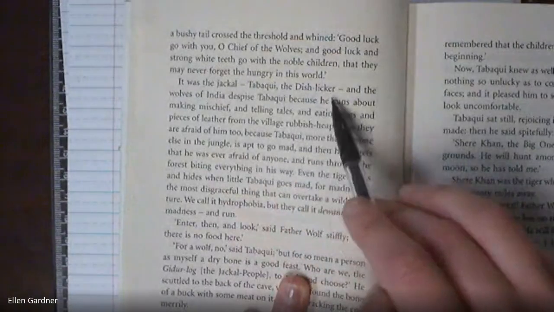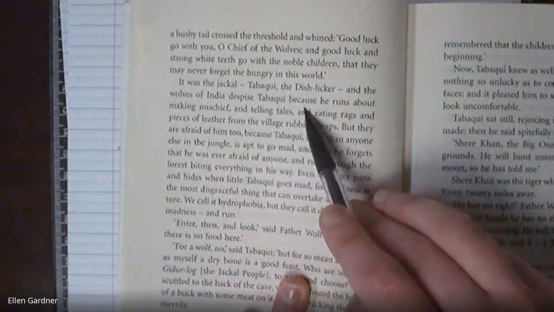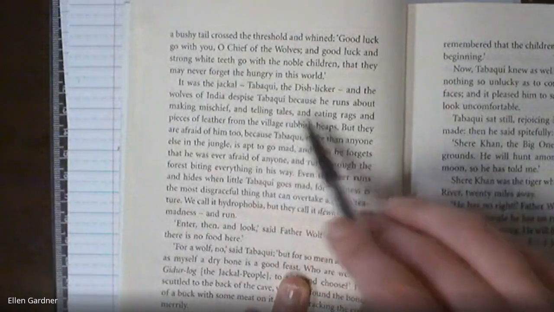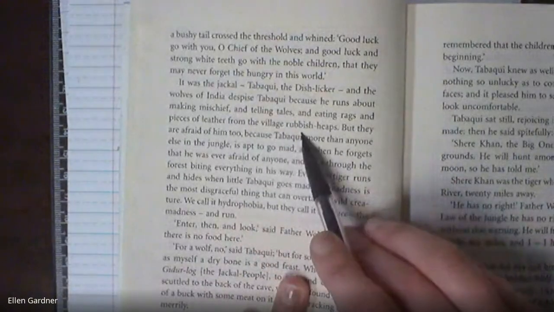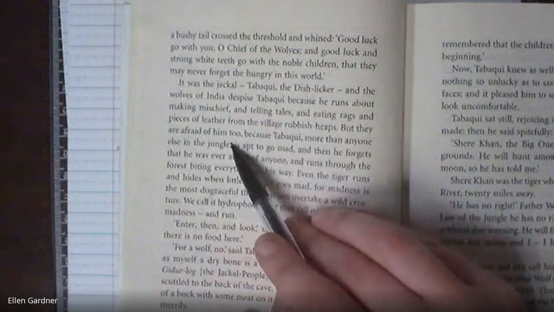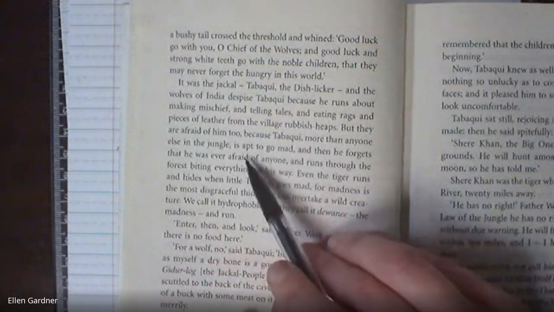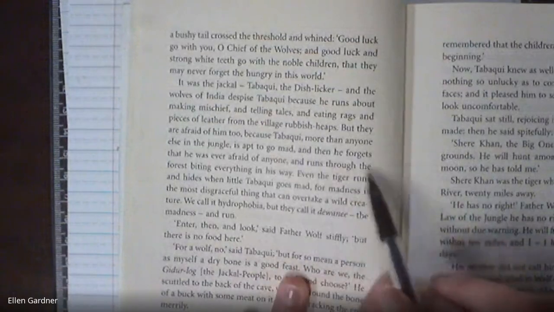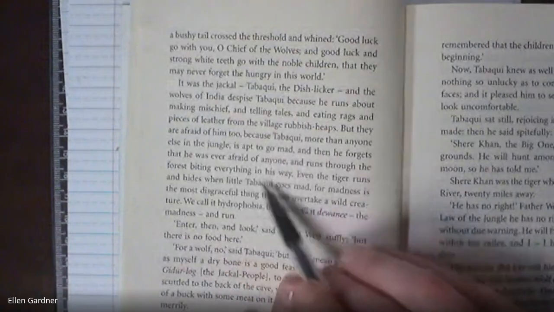Tabaqui, the dish licker, and the wolves of India despise Tabaqui because he runs about making mischief and telling tales and eating rags and pieces of leather from the village rubbish heaps. But they're afraid of him too, because Tabaqui, more than anyone else in the jungle, is apt to go mad, meaning likely to go mad. And then he forgets that he was ever afraid of anyone and runs through the forest, biting everyone in his way.